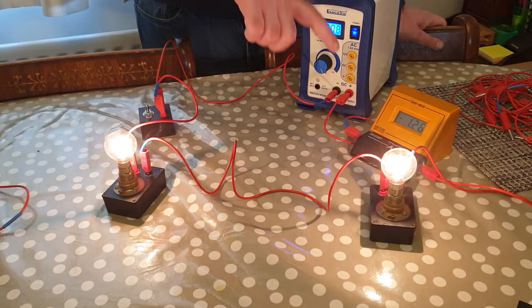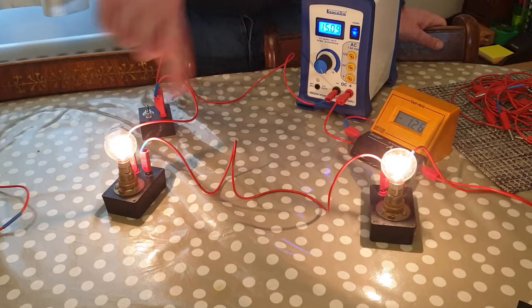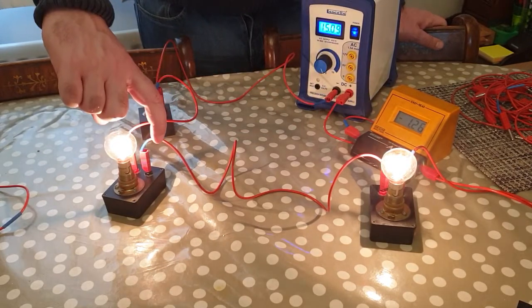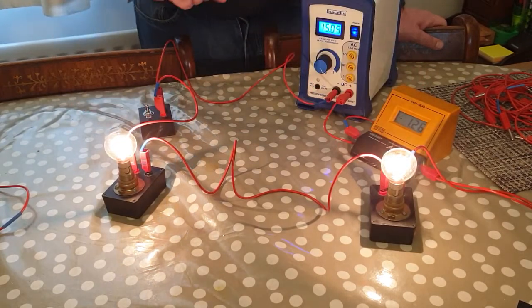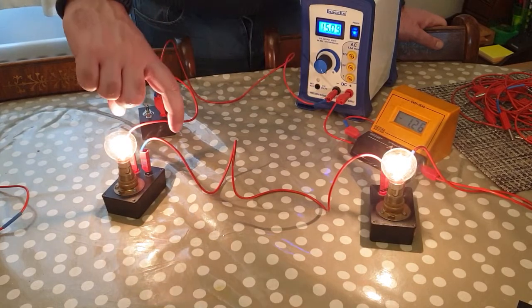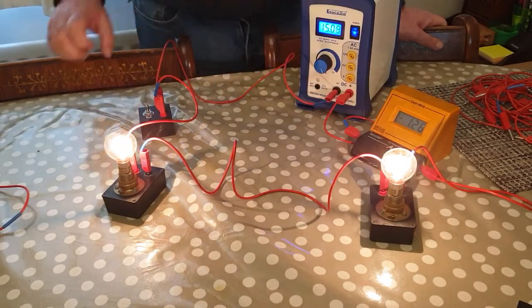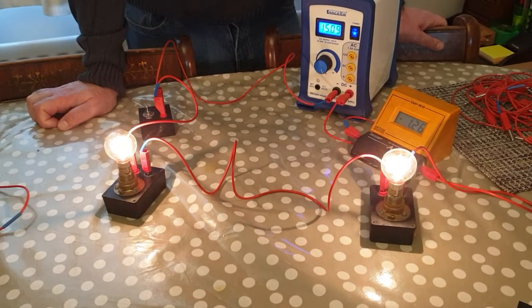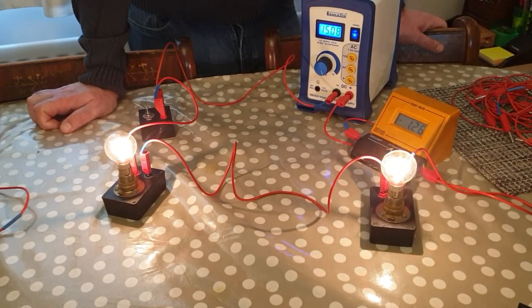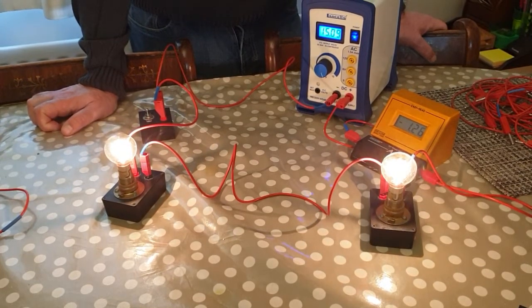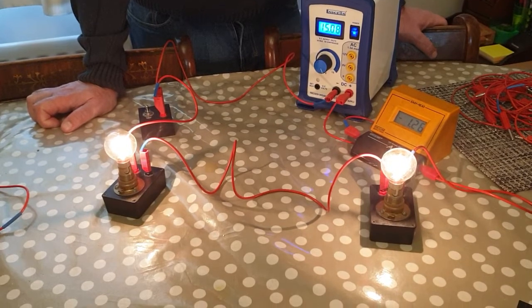So if we had 12 volts coming out of the power supply, if these are identical, you'd have 6 volts across that, 6 volts across that. If they weren't identical, you could have 9 volts across that, 3 volts across that component. So that's the basic rule in a series circuit for potential difference and current.